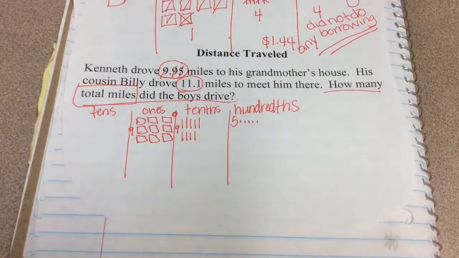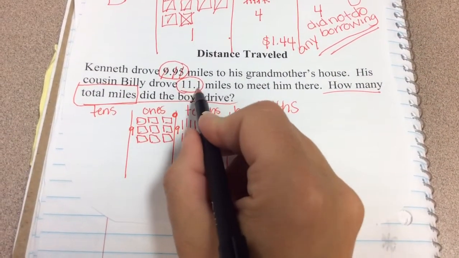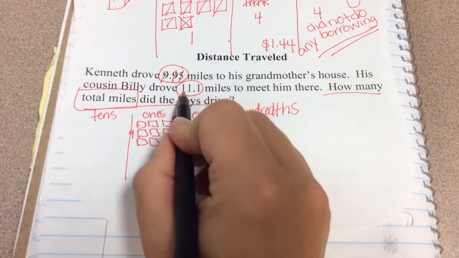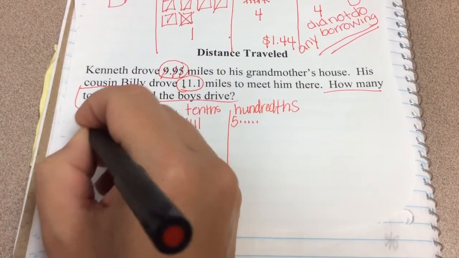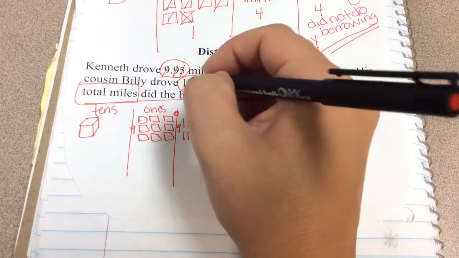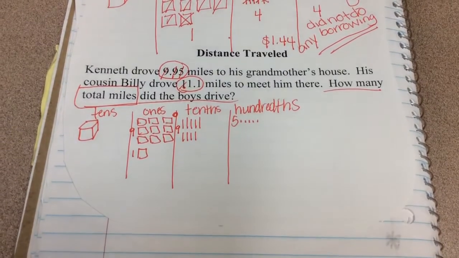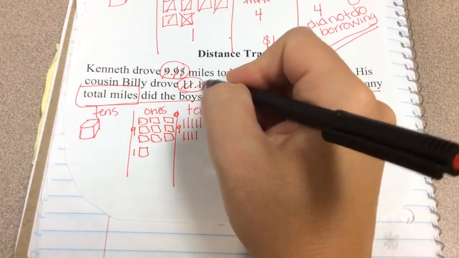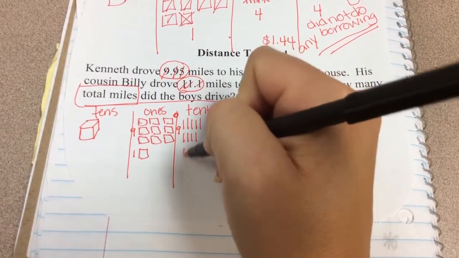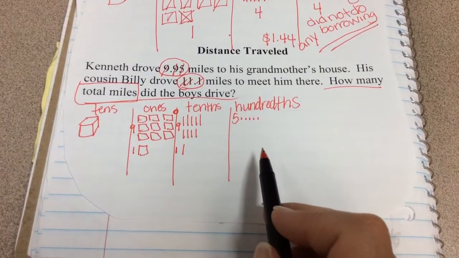Started with 5. Okay. Then his cousin Billy went 11.1. So this is worth 10, so I have to make 1 cube. I have to add 1 flat. And I have to add 1 tenth. There weren't any hundredths.